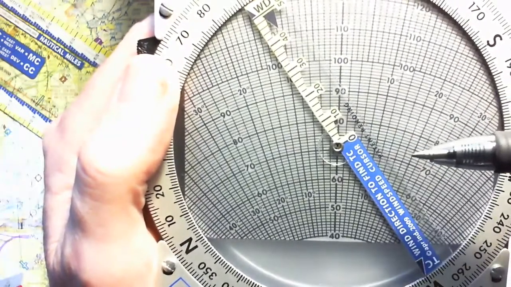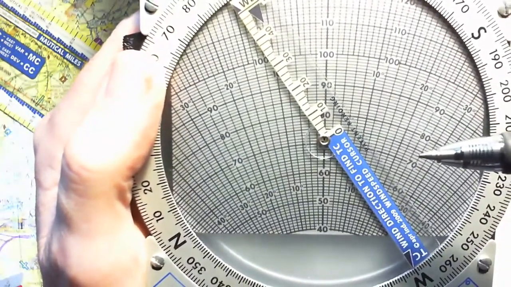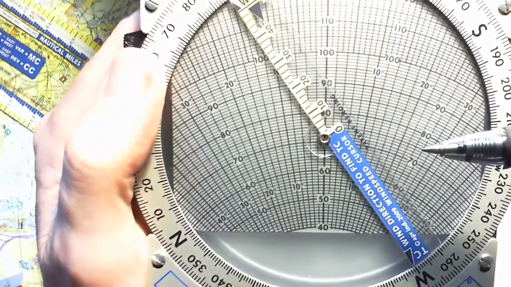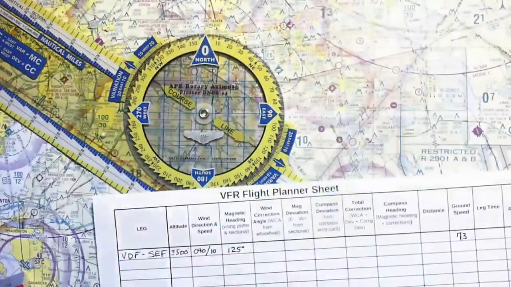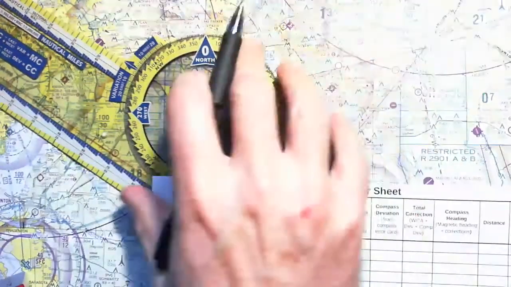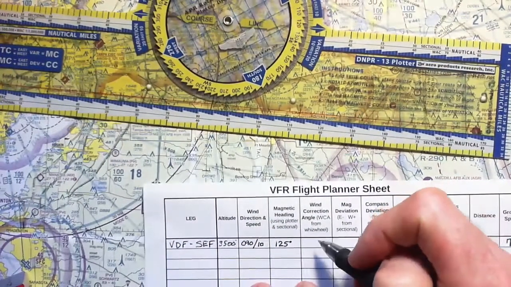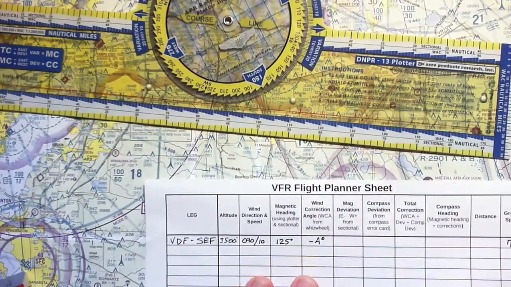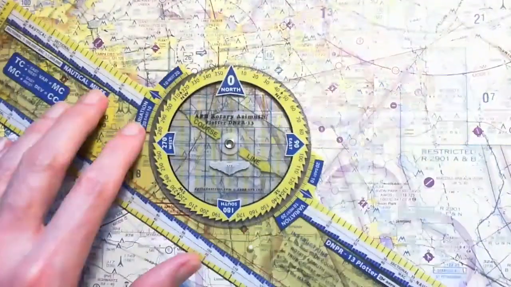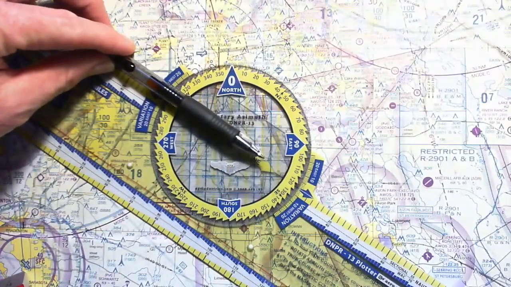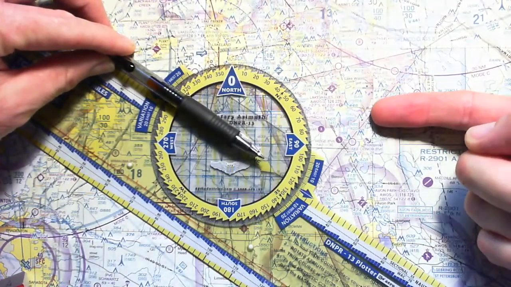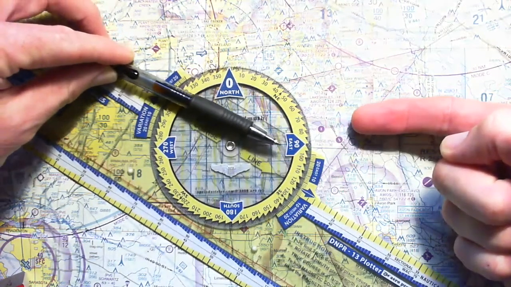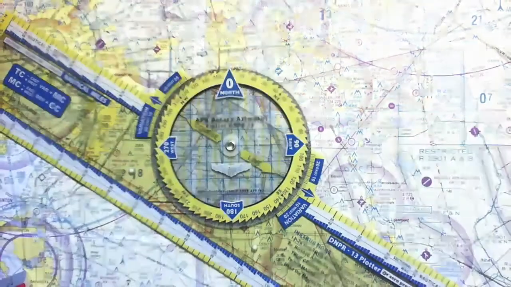So for my wind correction, I've got to steer slightly left, of course, about 4 degrees, in order to maintain my track. So left, minus 4 degrees. And that kind of makes sense because if you're going in this direction and the wind is blowing from this way, it's going to push you to your right. So you have to steer to the left to counteract that wind that's coming at you.